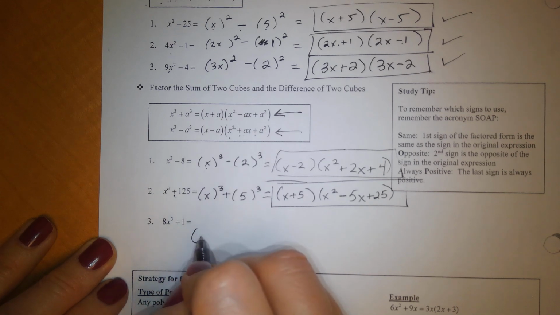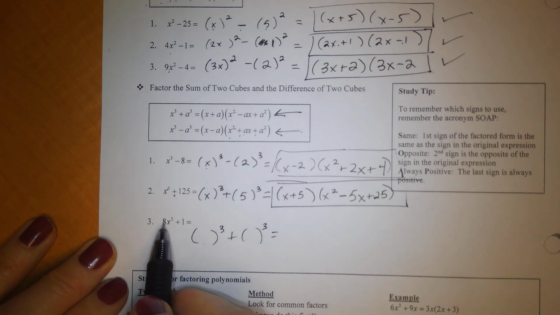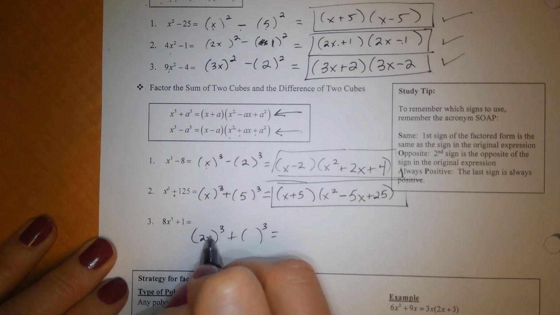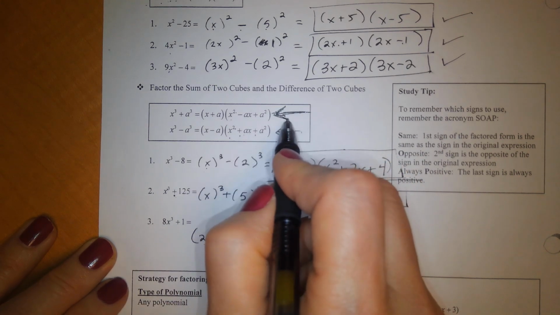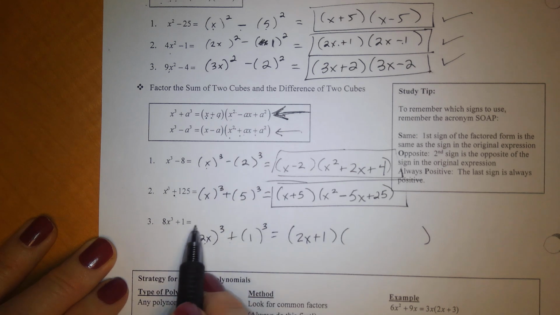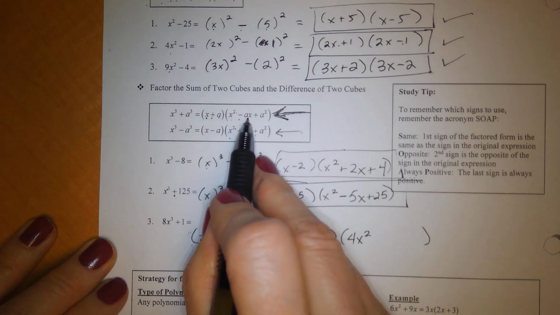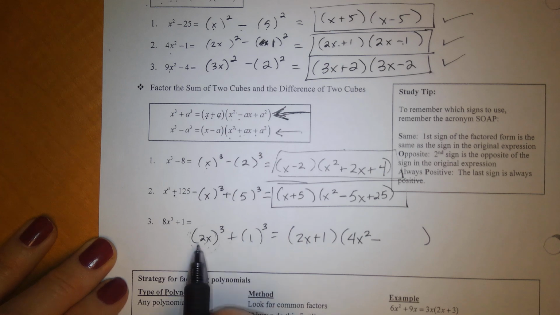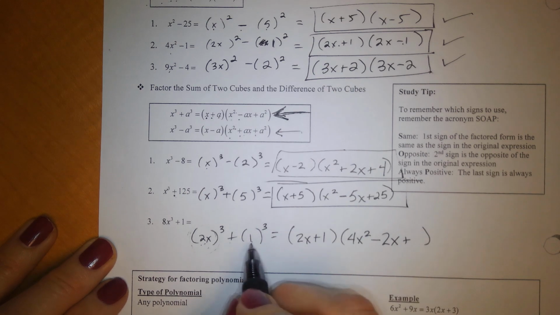Alright, the last one. Is this in fact the sum of 2 cubes? What cubed makes 8x cubed? 2x. Clearly 1 cubed makes 1. So again, this is the sum formula, so we're going to use this top one. So we have x plus a, 2x plus 1, times x squared, so it's all of this squared, so it's actually 4x squared, minus ax, so minus 1 times 2x, plus a squared, so plus 1 squared.